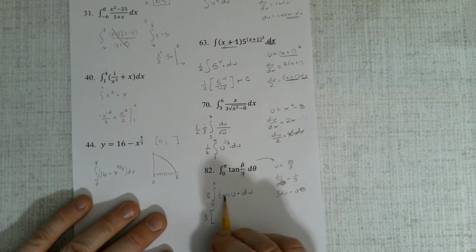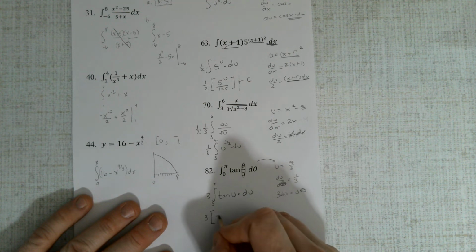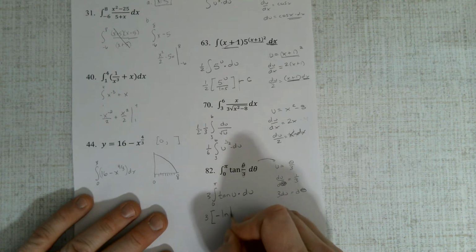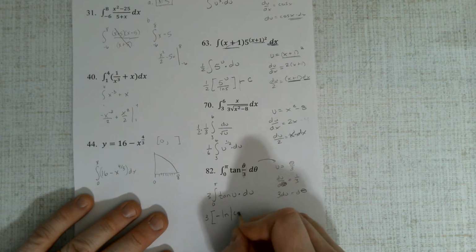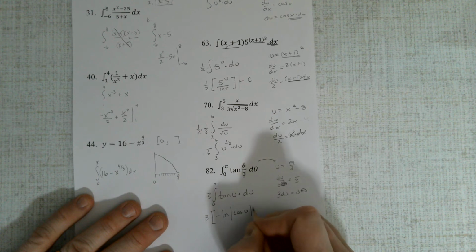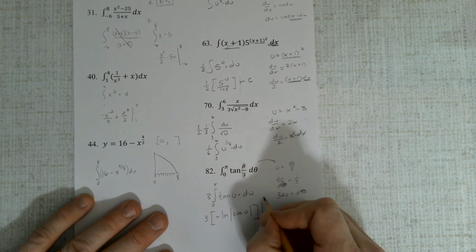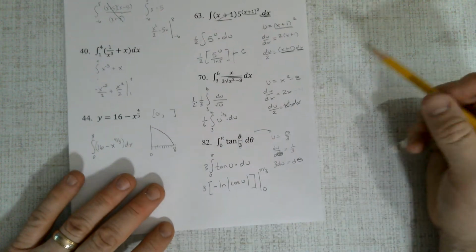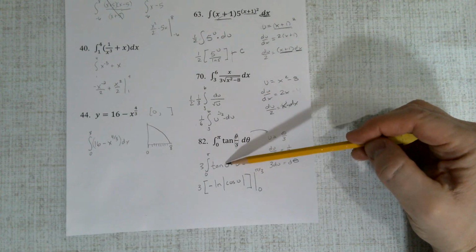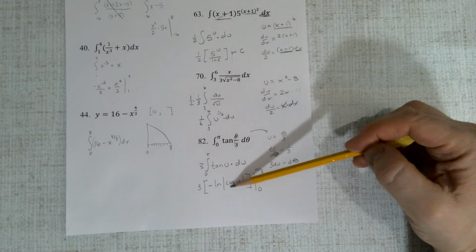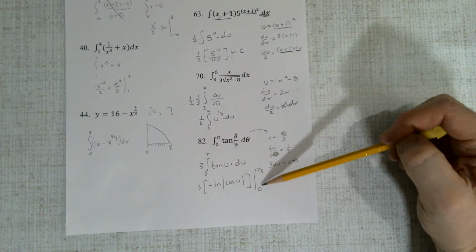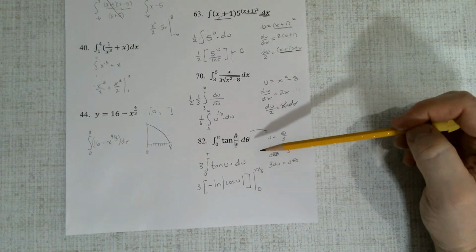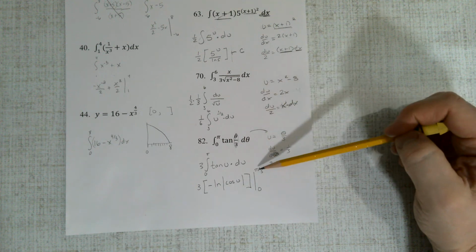And on our sheet, the tangent of u is simply the negative natural log of cosine of u. Again, that's not one that we've worked with a lot, but it is on the reference sheet, and you'll have that for your test. So the tangent of u is the negative natural log of cosine. Then you can put it over that, and then now you just have to integrate it over here.